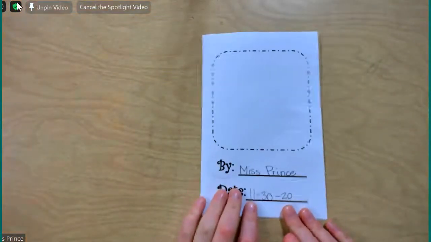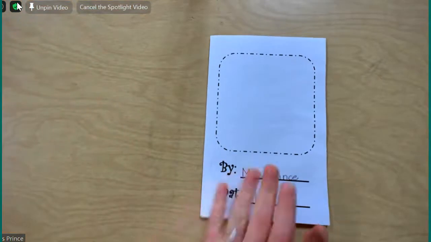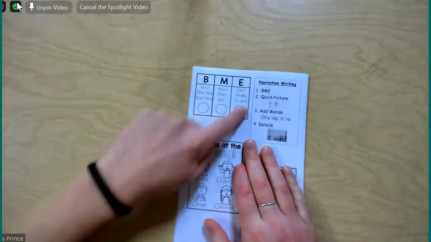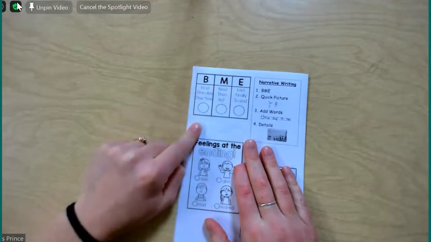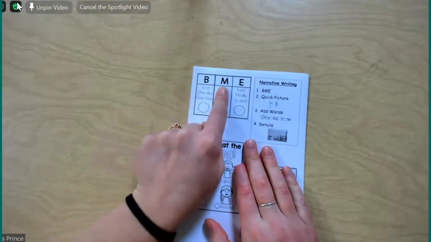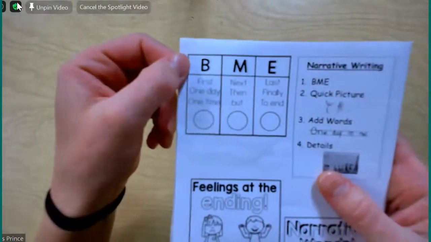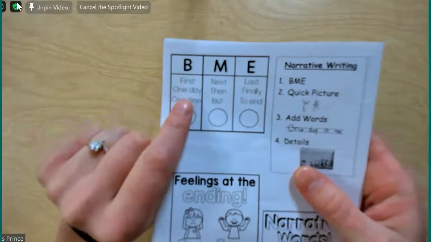So our job today, boys and girls, is to make sure that in our stories we have a beginning, a middle, and an end. So I want you to flip your book over really quick. And I want you to look here. We have beginning, middle, end. Eli, I'm going to be calling on you because I see you're playing with your microphone, so make sure that you're ready. Beginning. First, one day, or one time. A lot of our stories we can just start with the word first.